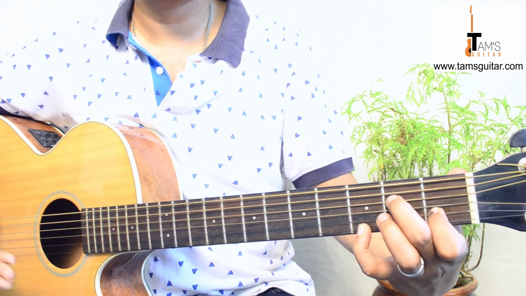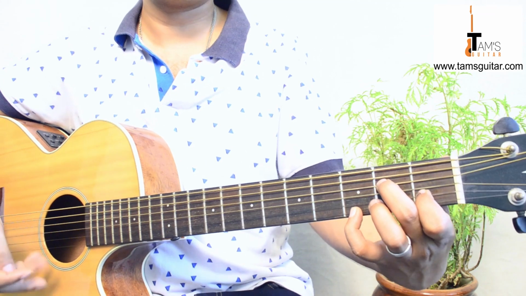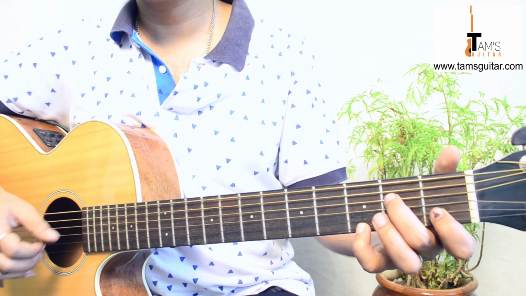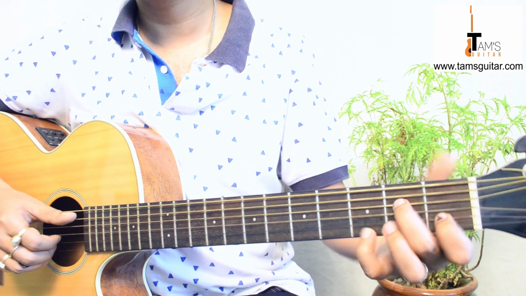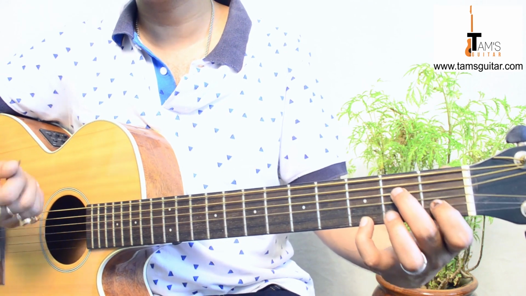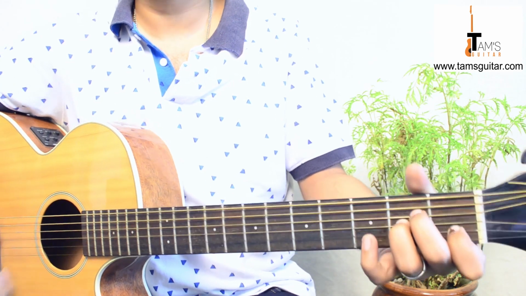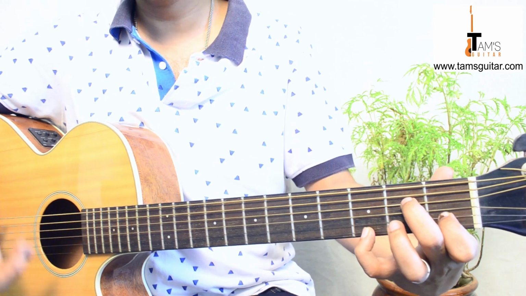Many of you have already recognized which song this is. This is coming from Stairway to Heaven, you know. So using such cool shapes, very simple thing, A minor 7. I'm not going to teach you this obviously, but I'm just giving you an idea. Instead of playing A minor like this, they have taken A minor 7.